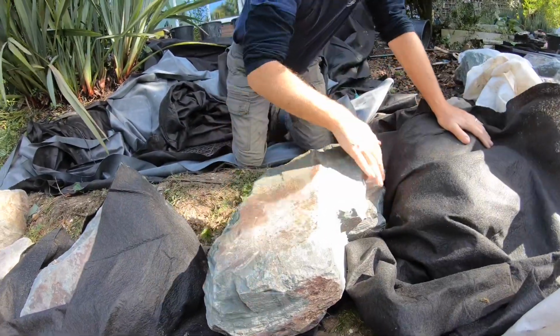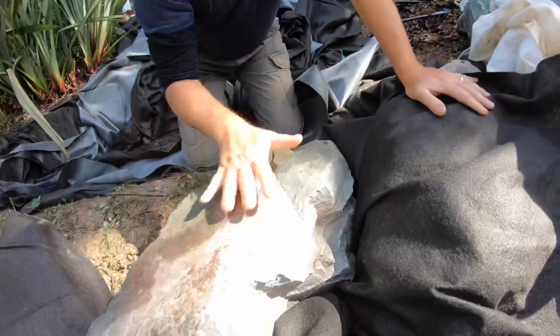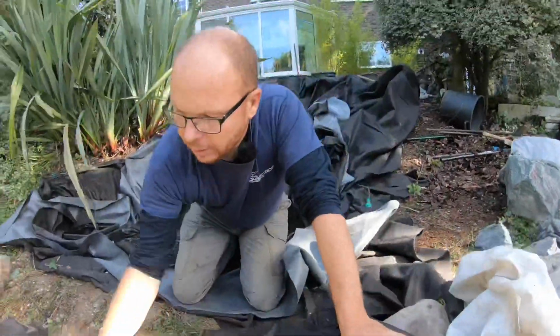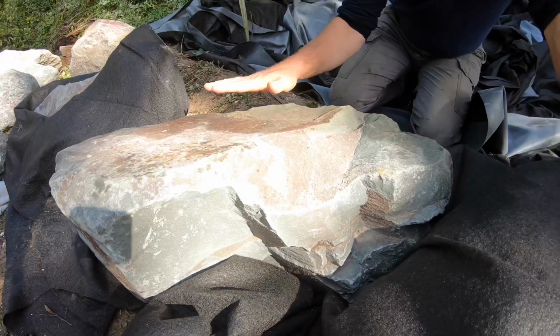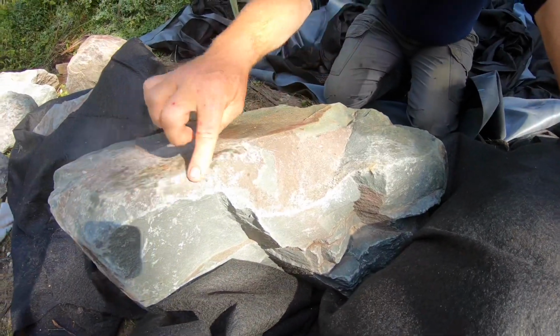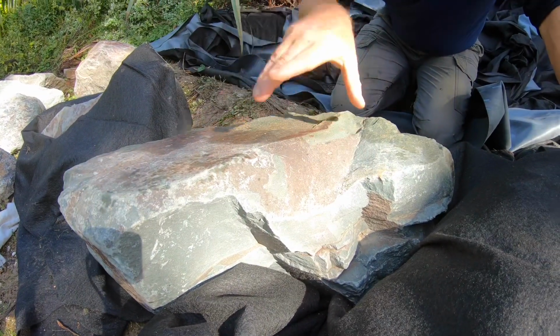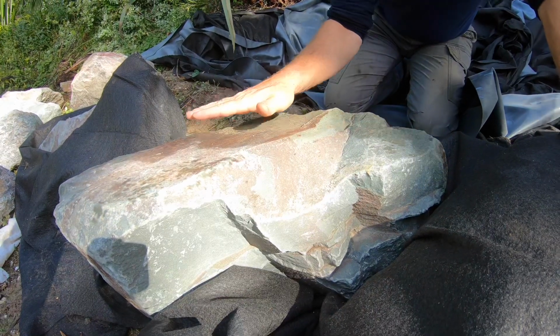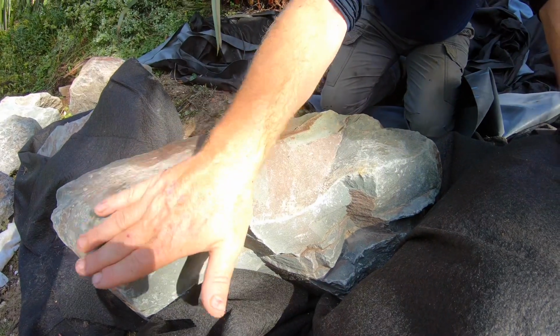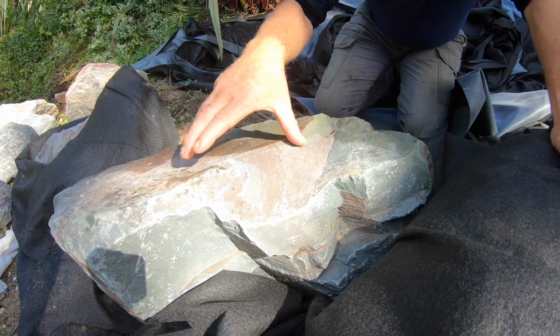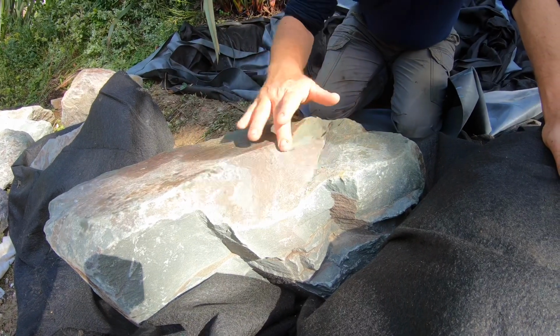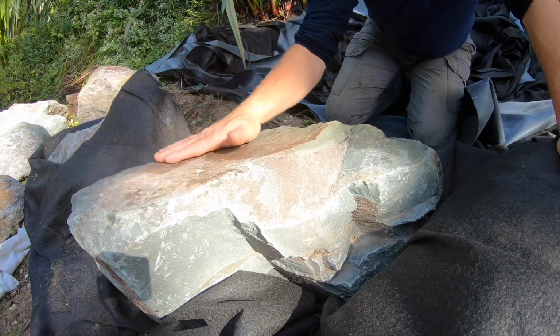So if you look at this detail now, it's got a lovely flat bottom, you've got a lovely top, and you can angle this, and then you've got a sort of curve in here where water's just going to channel. It may be that you've got water coming over here and over here, but you're going to create interest because there's interest in the stone. It's not just flat like this.